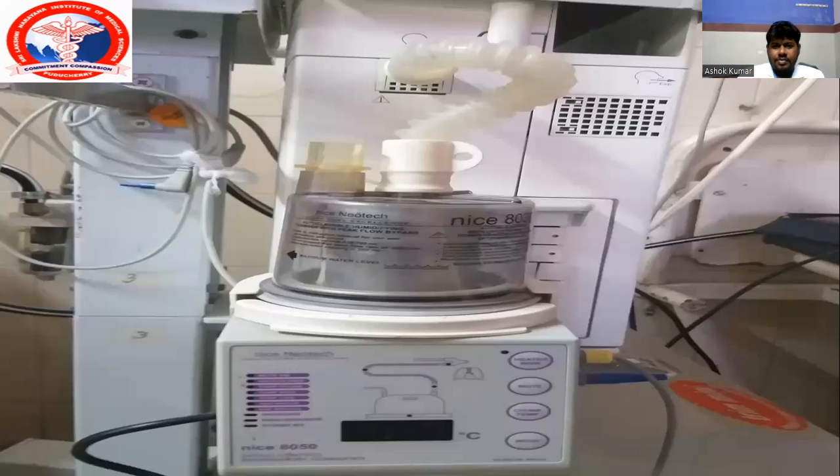It consists mainly of an inspiration and expiration tube. First, it is connected to the humidifier. The small pipeline is connected from the inspiratory end to the humidifier. From the humidifier, it is connected to the Y piece. Then from the Y piece, there will be an expiration tube, which is connected to the expiratory cassette. This is the circuit for the ventilation.